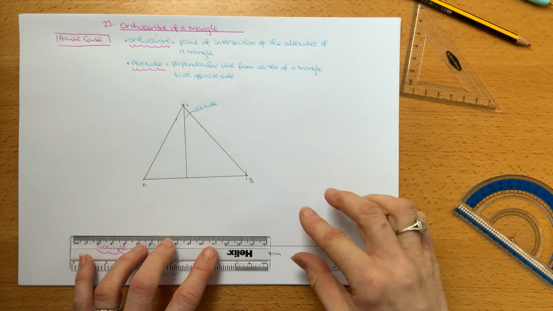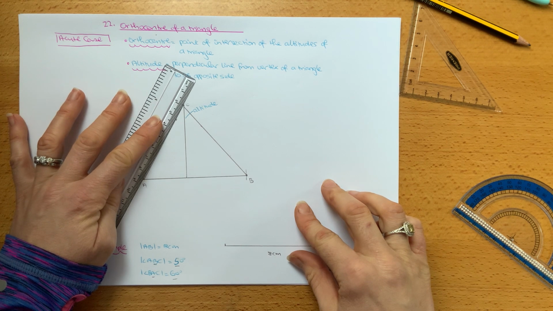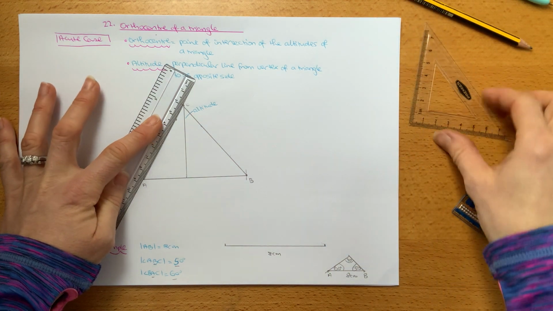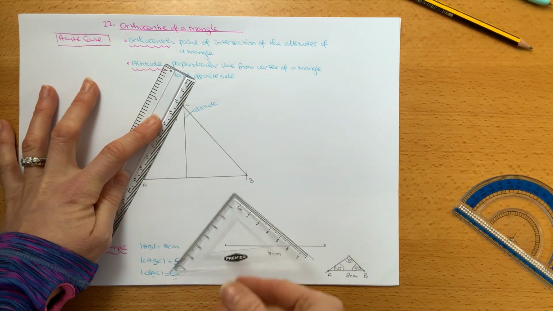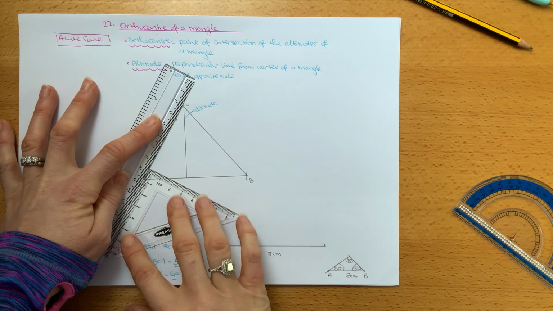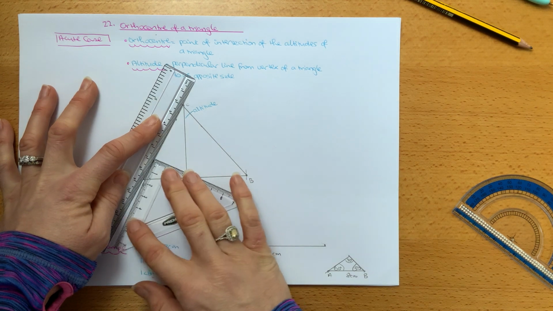So I'm going to repeat for another side. I'm going to take the side AC, and I'm going to take the vertex B. So again, I place my set square on my ruler, making sure it's perfectly in line with it and it's not sitting over it.